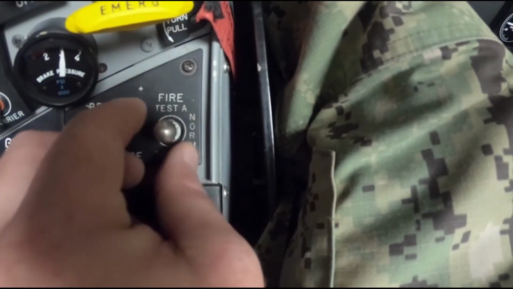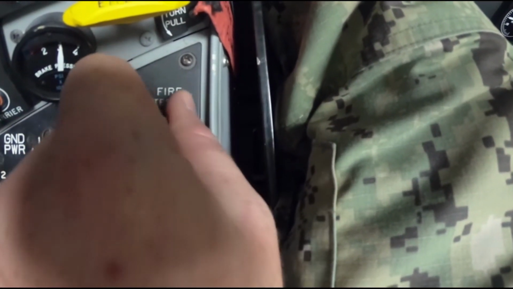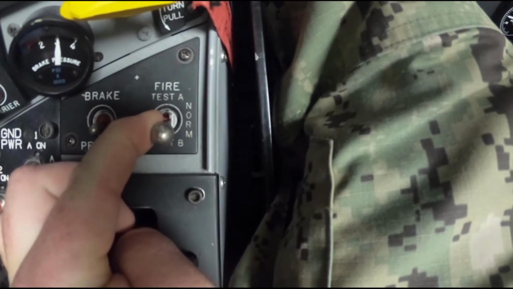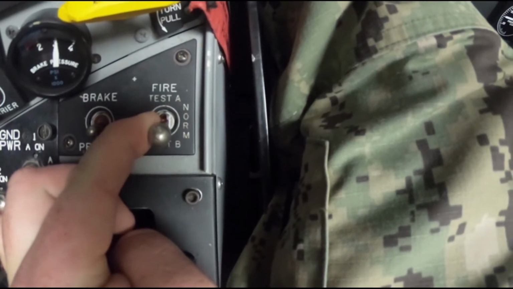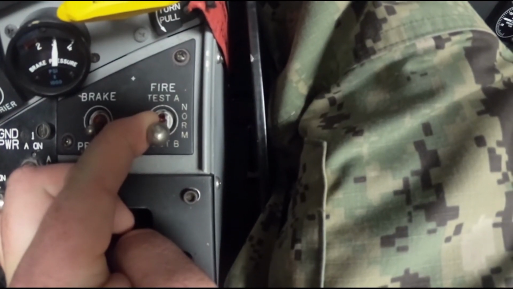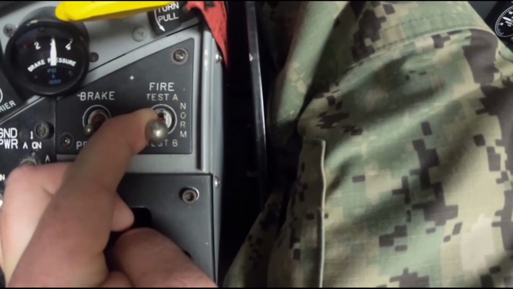Repeat fire loop A steps for test loop B. Engine fire left. Engine fire right. APU fire. Bleed air left. Bleed air right.